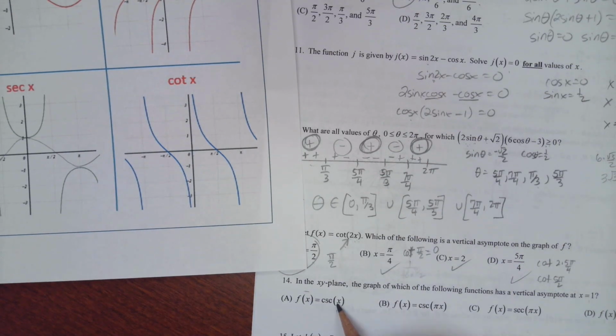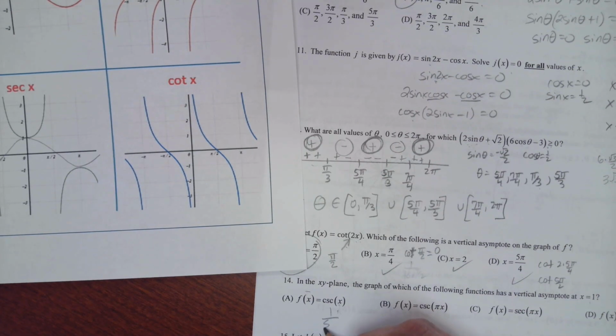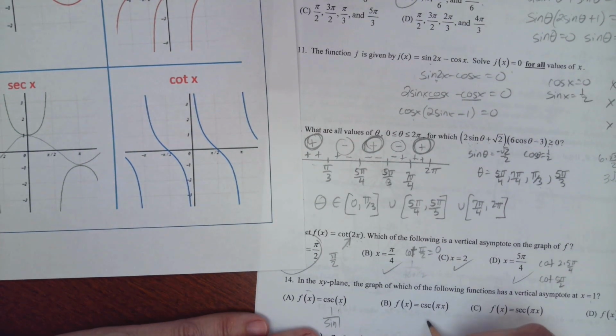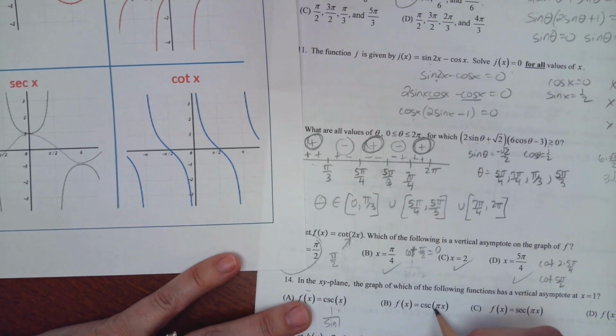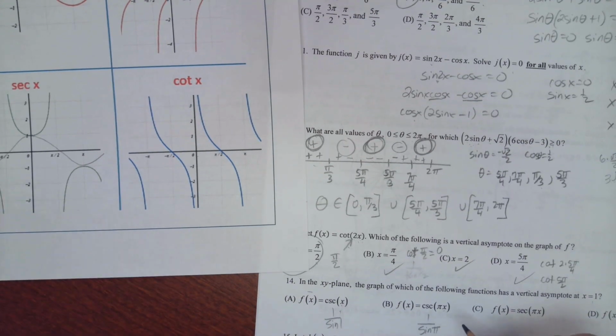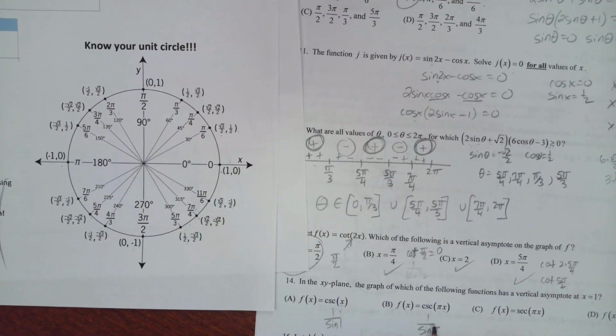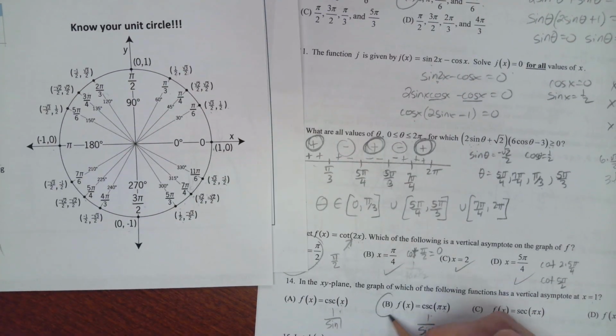So when you put a 1 in here, that's like 1 over the sine of 1, which is like just a random number to do the sine of, which is possible. Here, you put a 1 in here. You're getting the cosecant of pi, which is 1 over the sine of pi. All right, well, the sine of pi is 0, and 1 over 0 is not possible.